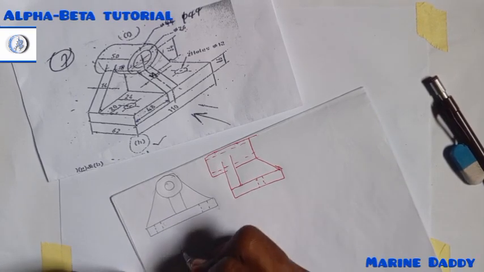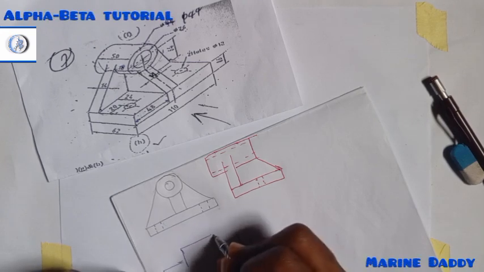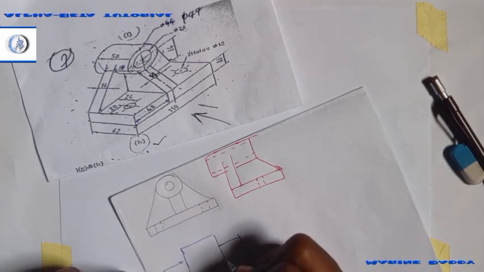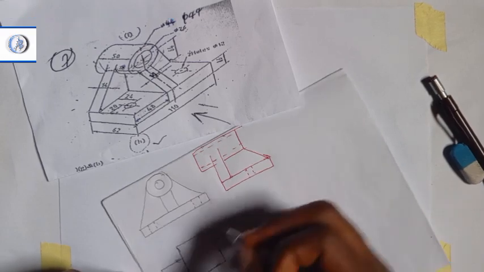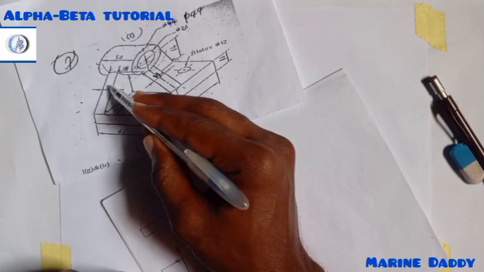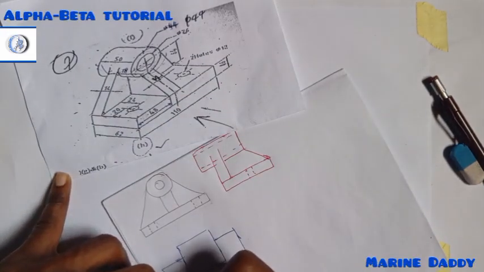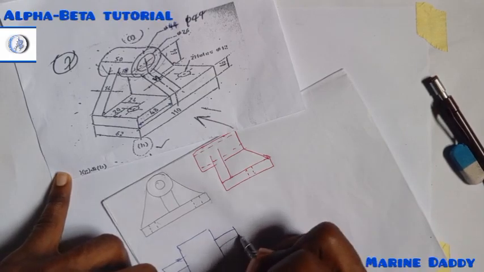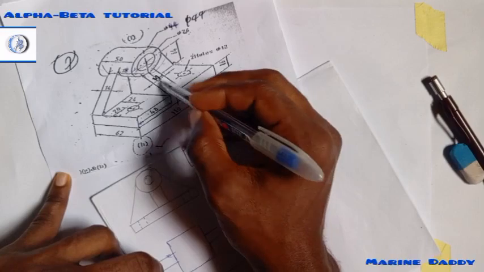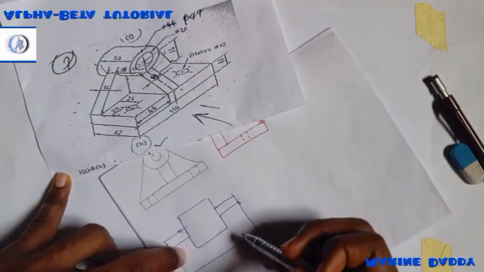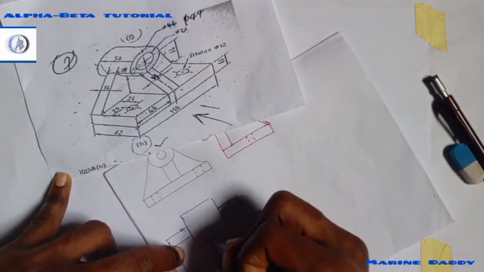Then at this side, I'll be having something like this. Now it's having a thickness, the span, so I'll indicate it. Then this side too of the diagram, I will indicate it here also.